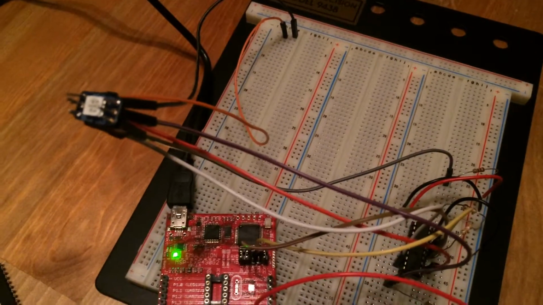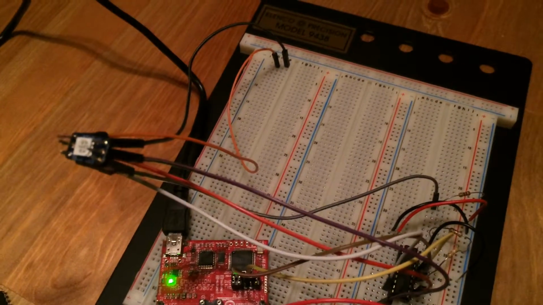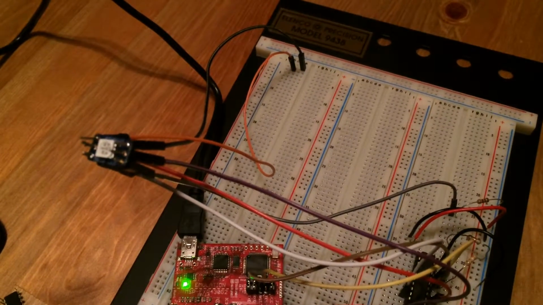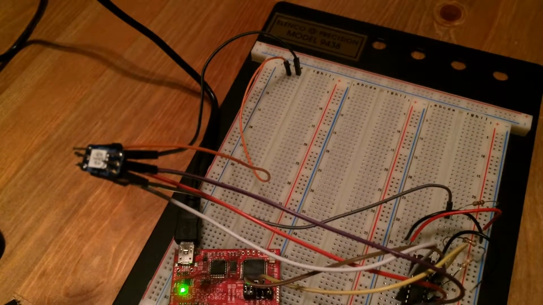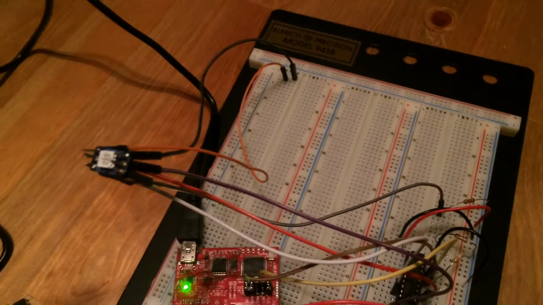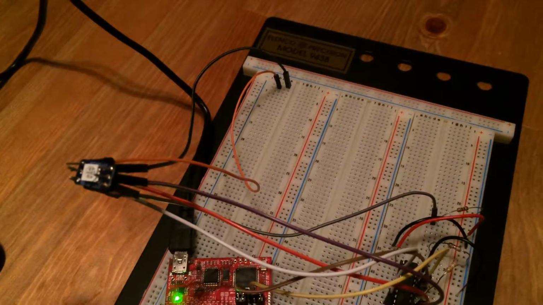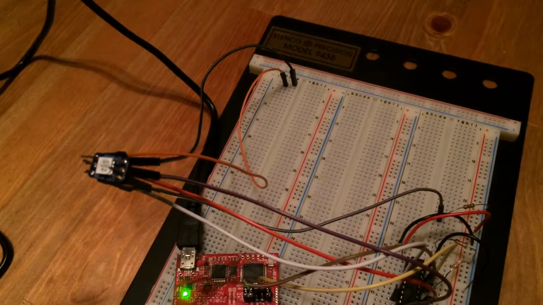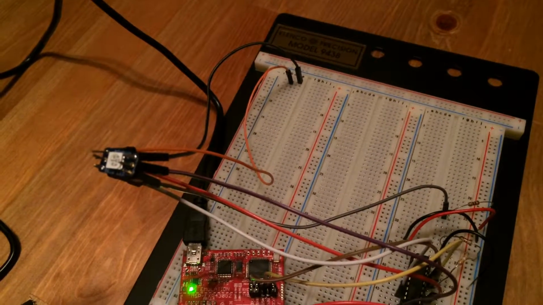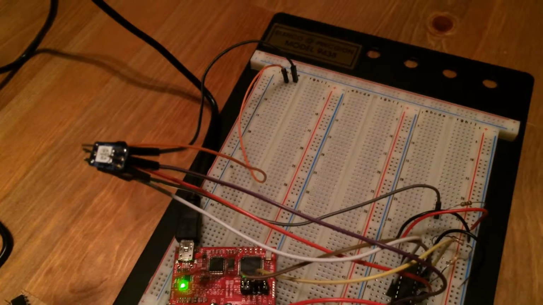Okay, so this is part 2 of this lab. In this part, we're going to use the temperature sensor of the MSP430 and add the ADC interrupt to the code we had in part 1. We're going to see that the RGB LED changes its brightness as the temperature changes.